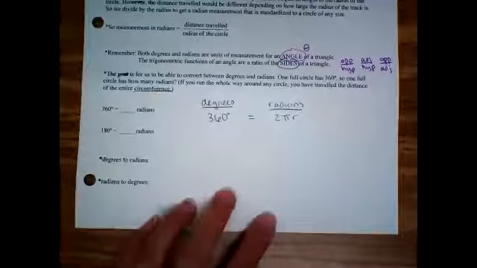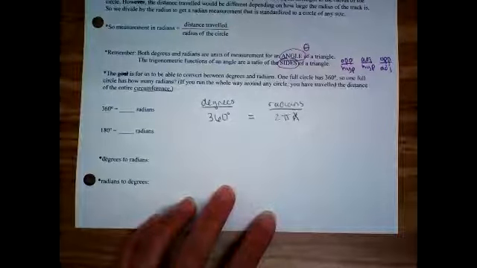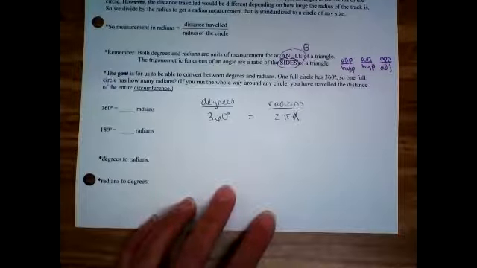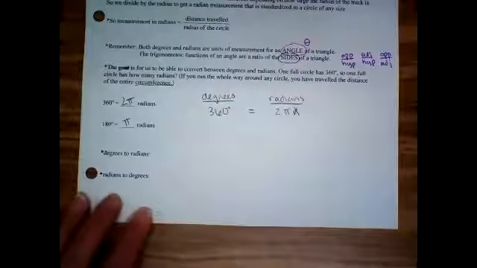Now here's the thing. We ignore r. Because if you have a little circle versus a bigger circle, you know, the r is going to mess that up. The radius is going to be different for all of them. So 360 degrees is 2 pi radians. Now we're going to reduce that because dealing with smaller numbers is better than dealing with bigger numbers. So if you divide those both by 2, 360 divided by 2 would be 180. 2 pi divided by 2 would be pi.